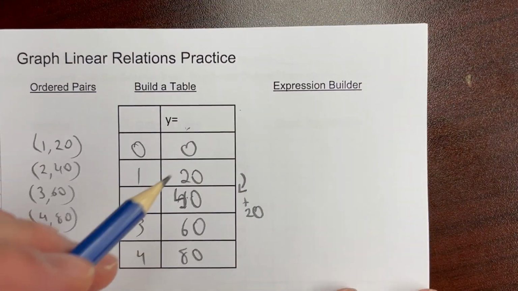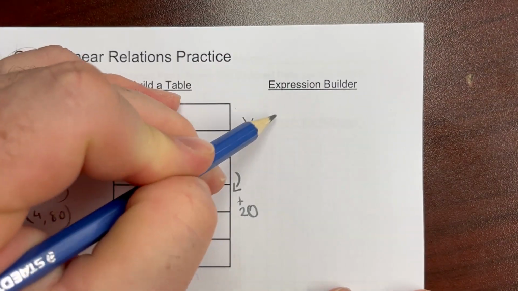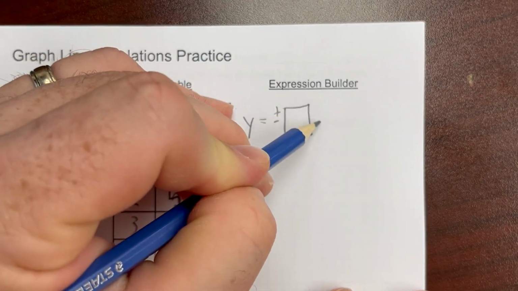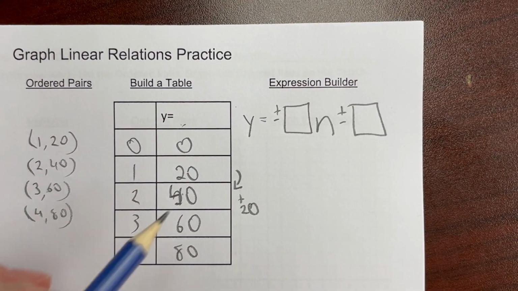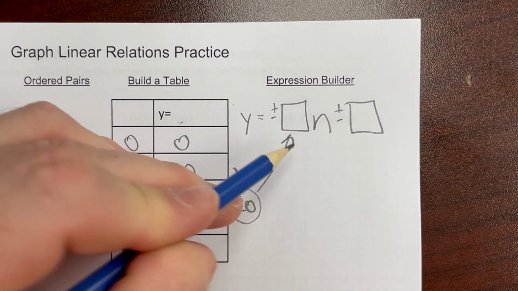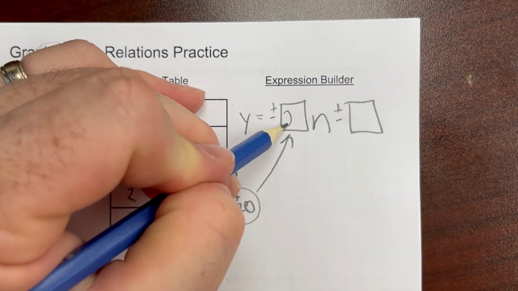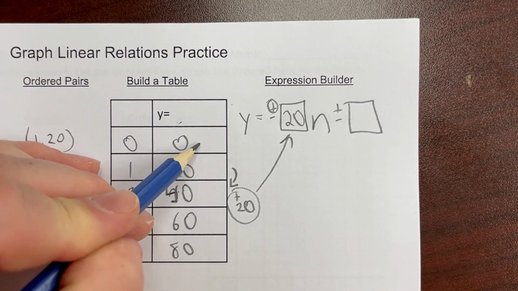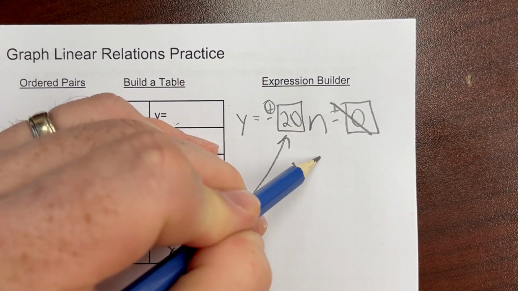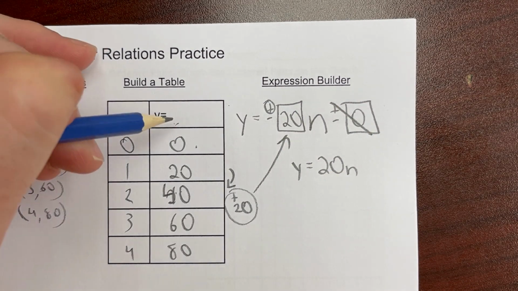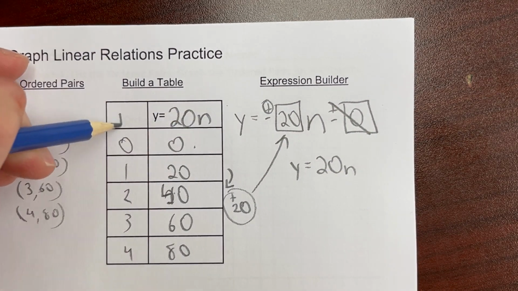All right, we can use the expression builder now. We love the expression builder. Remember, this goes in here. That's our numerical coefficient. And then this goes in this one, so that's a 0, so that's just nothing there. So our expression is y equals 20n, and we'll use n as our variable.